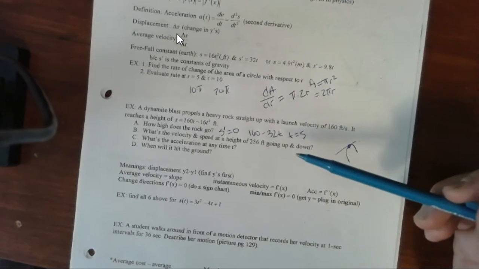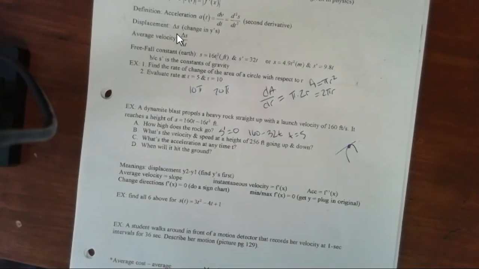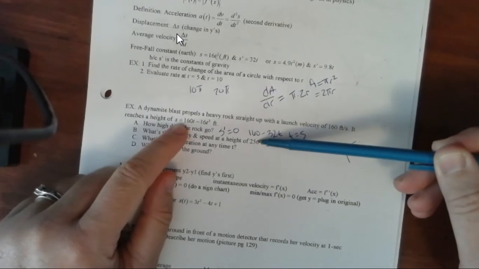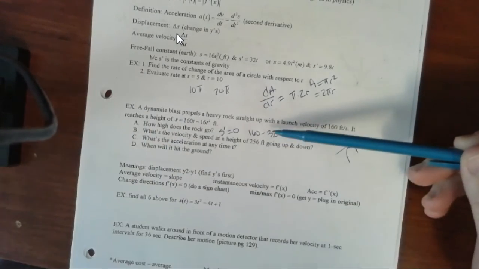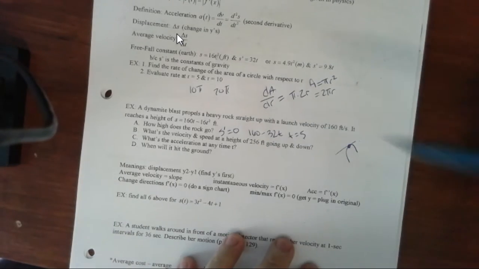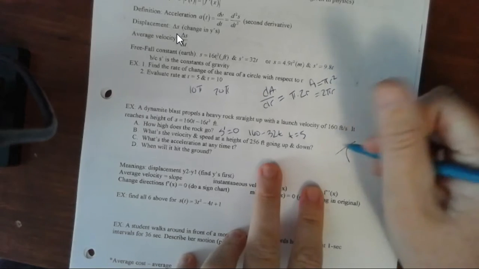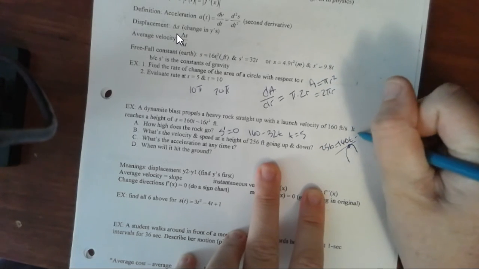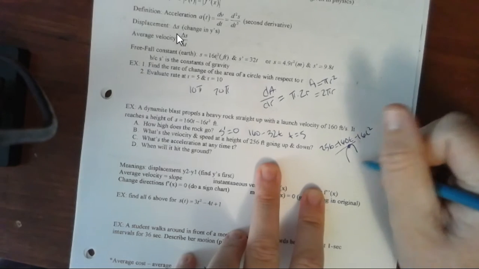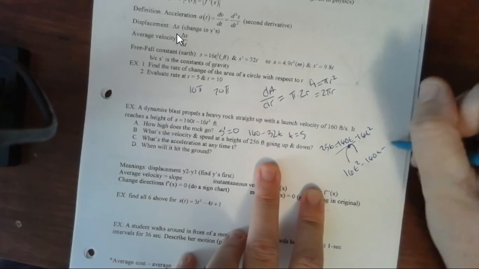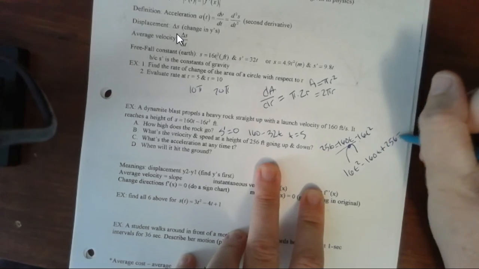And then, what's the velocity and speed at a height of 256 feet, going up and going back down? So first I need to figure out when we would have that height, and then I could take that answer and plug it into the derivative here. So what you need to do is 256 equals 160t minus 16t squared. Rewrite that as 16t squared minus 160t plus 256 equals 0.